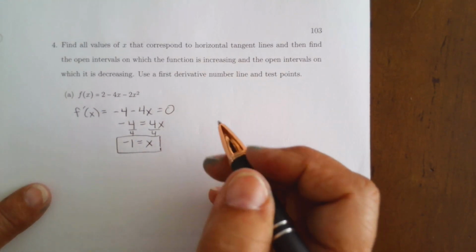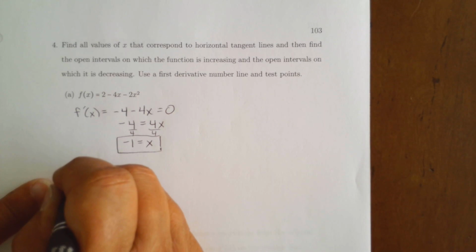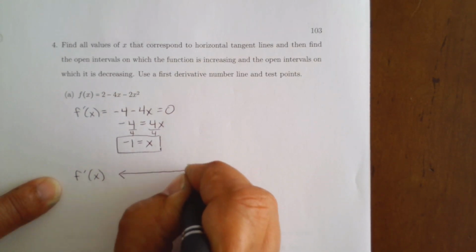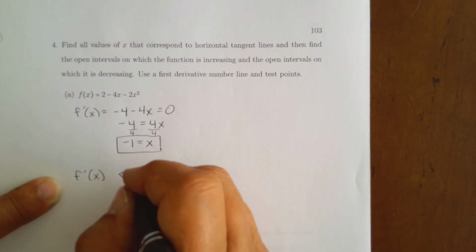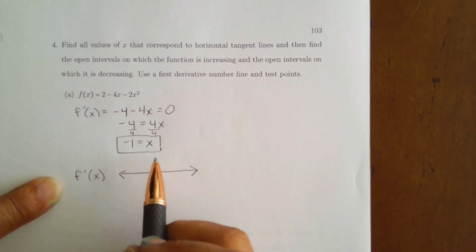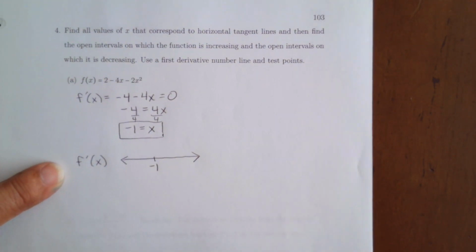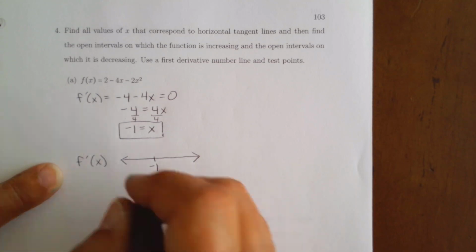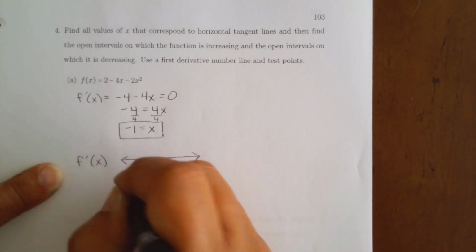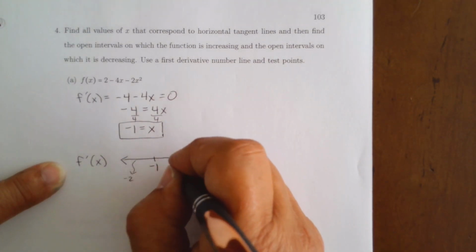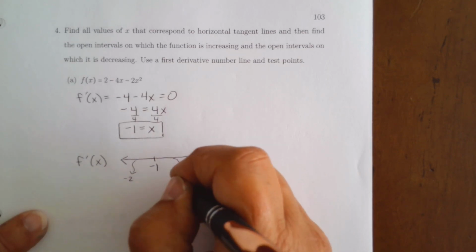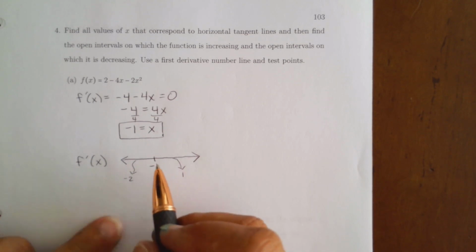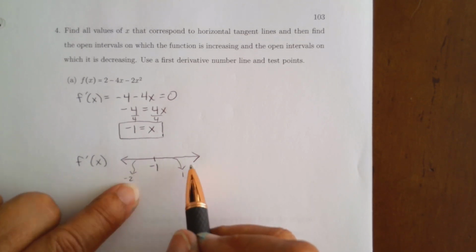Now we're going to find where the function increases or decreases. So we're going to take the derivative number line, plug in our horizontal tangent line. So we only have 1 there, so I only have to do 2 test points now. I need a number to the left of -1, a number to the right of -1. So over here, let's pick a test point of -2. And over here, let's pick a test point of, let's say, +1. Doesn't matter, just as long as it's on the left side and the right side.